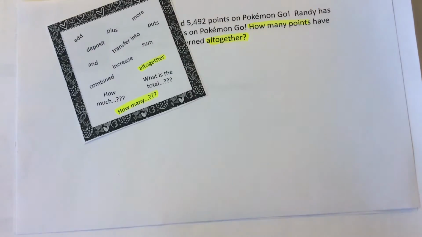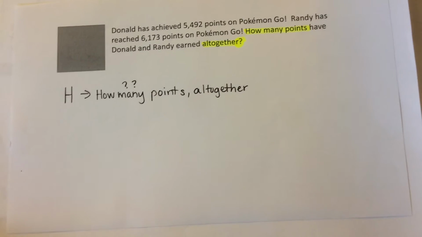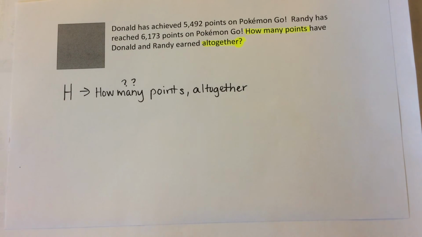So let's use that strategy on this word problem down here. I'm going to use this box up here to highlight my keywords. All together is a keyword. How many in the question is also a keyword. Donald has achieved 5,492 points on Pokemon Go. Randy has reached 6,173 points on Pokemon Go. How many points have Donald and Randy earned all together?